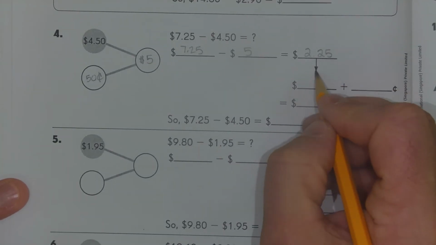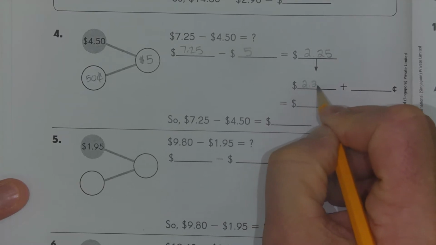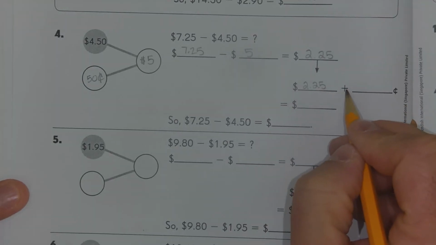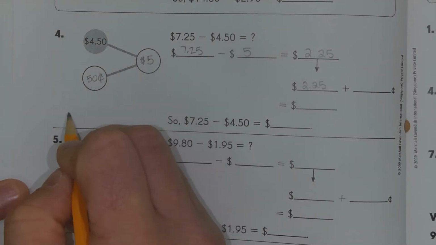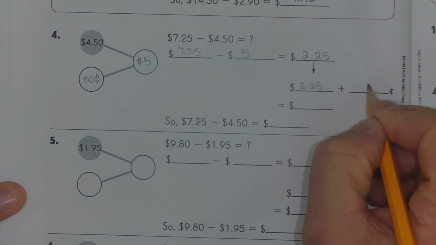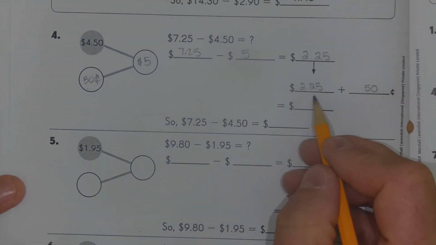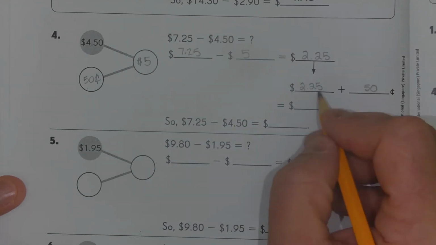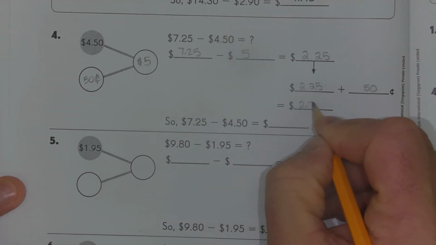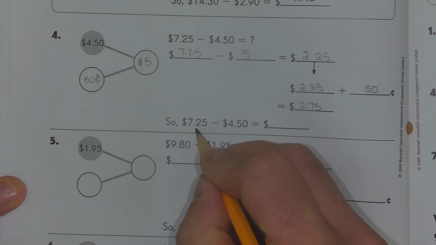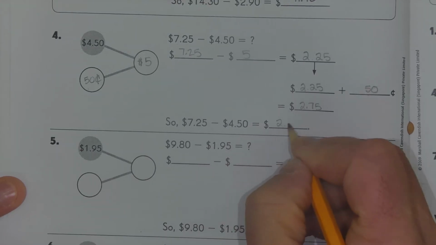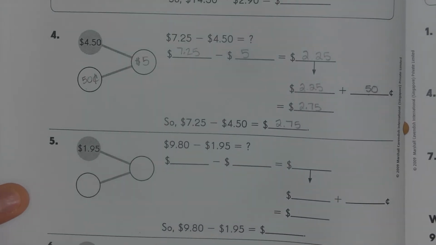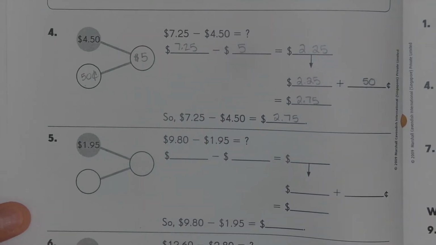That $2.25 takes the elevator down. And then I have to add back the extra cents I took away. And I know I took away an extra 50 cents so I could make my problem easier. So my 50 cents goes here. $2.25 plus 50 cents gives me $2.75. So $7.25 minus $4.50 should leave me with $2.75. That is how you should complete number 4.